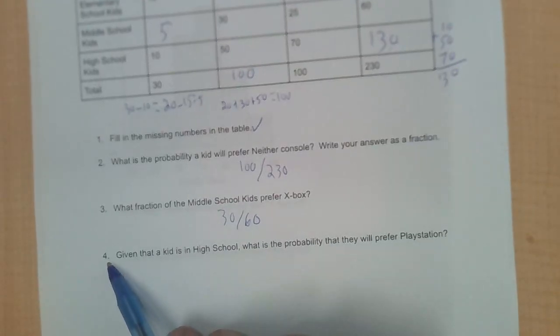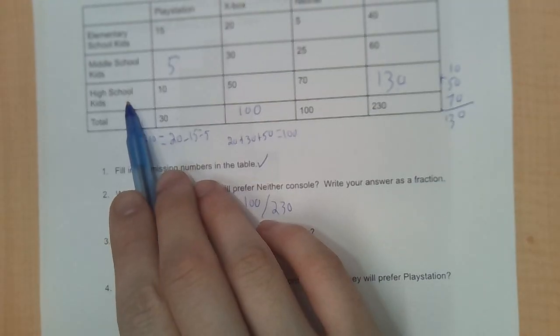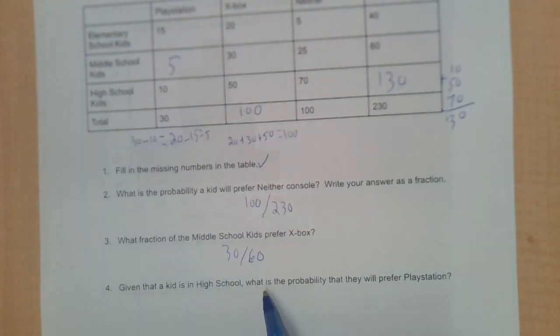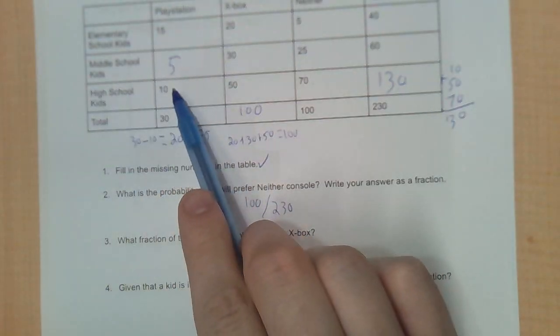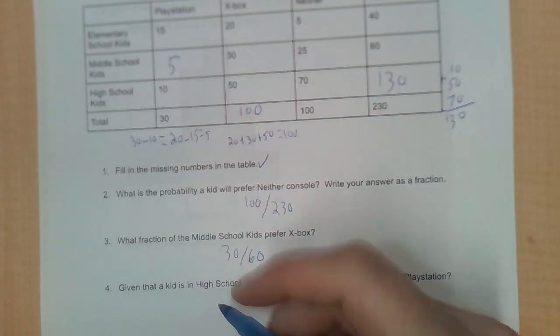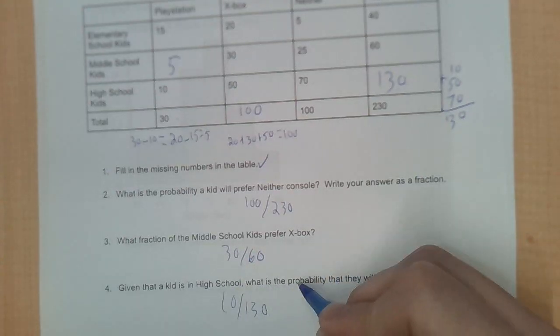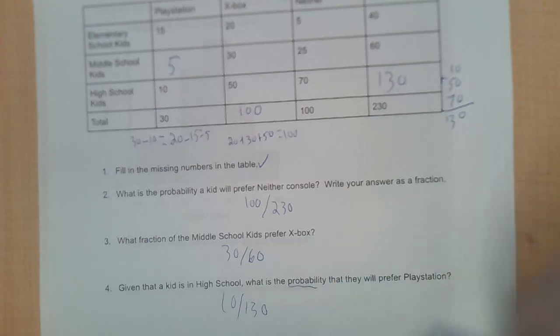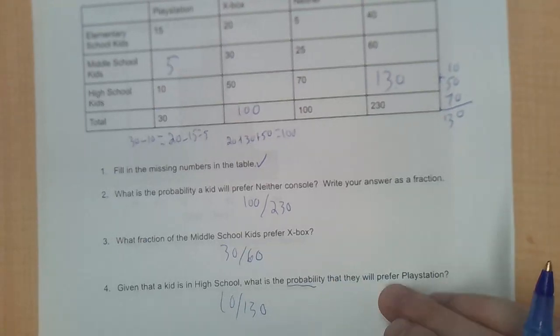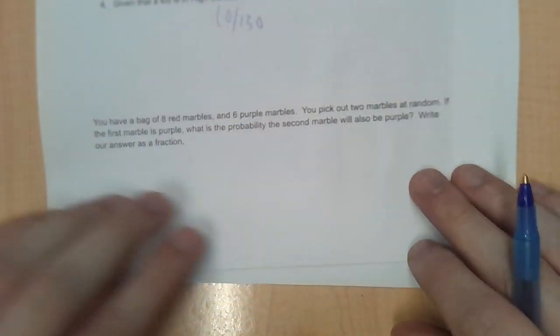Number four, given that a kid is in high school, so we're only dealing with high school kids, what is the probability that they will prefer PlayStation? So that's 10 out of 130 kids. Okay, because again, we see that word probability, and that word probability is going to give us a fraction. Okay, so that's the two-way table stuff. Now we're going to move on to the marble stuff.